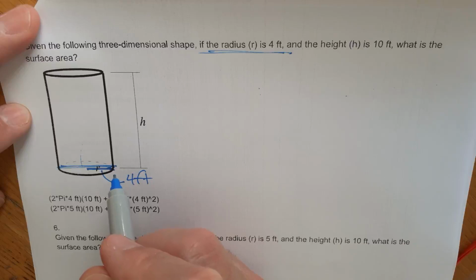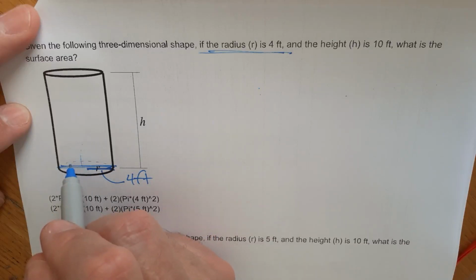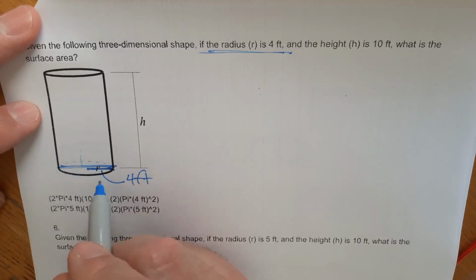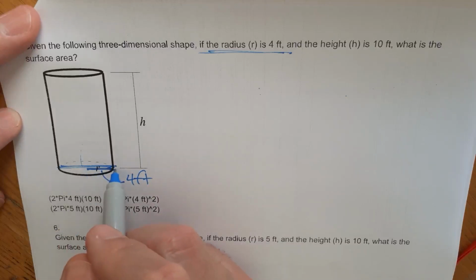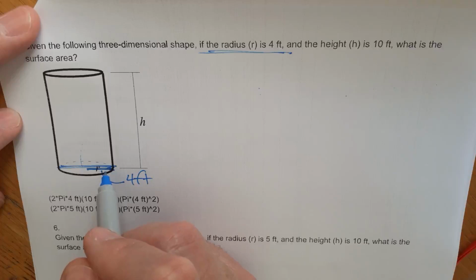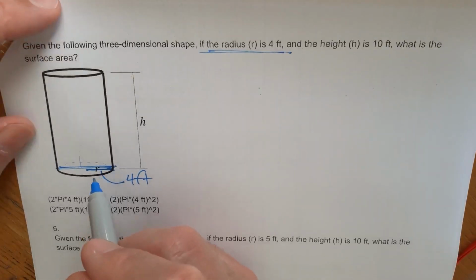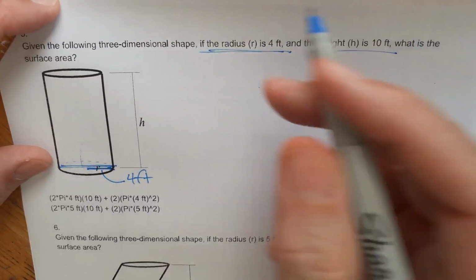It is interesting to me that I'll have students who clearly have learned radius and diameter, but those terms become muddied in their mind, and they often mix them up. They often don't realize the simple relationship that 2 times r equals d, or d divided by 2 equals r. Even that in itself can be quite complicated. So we've got 4 feet here. What's the height? Height is 10 feet.